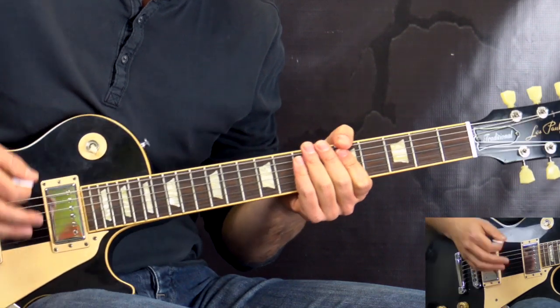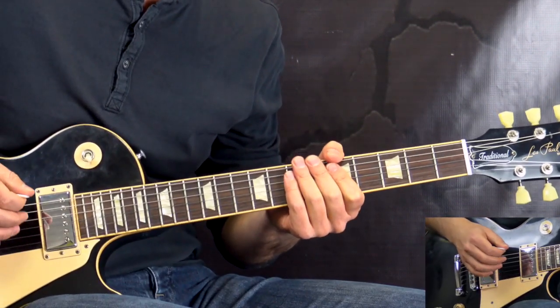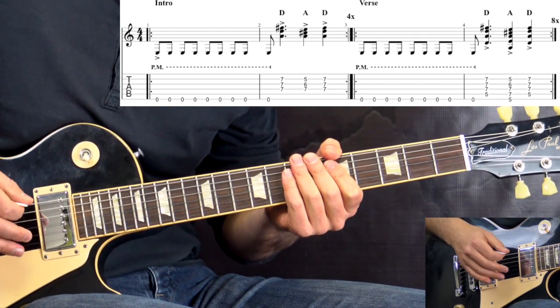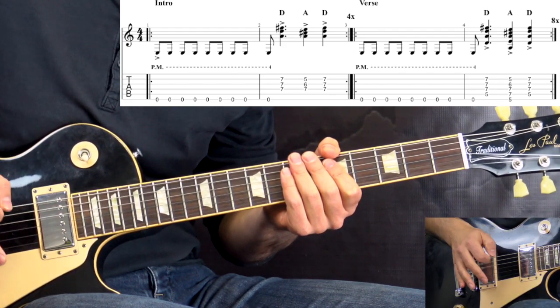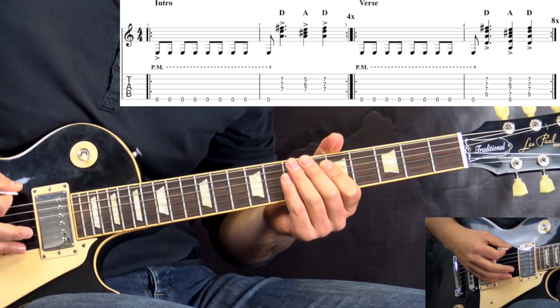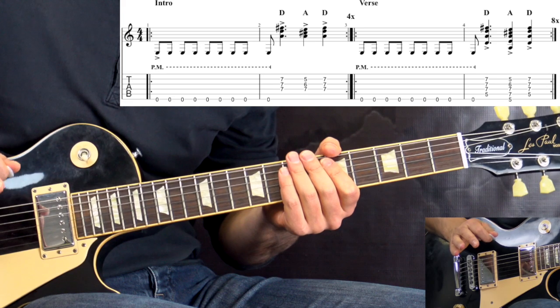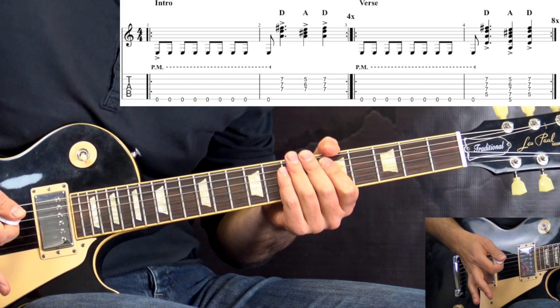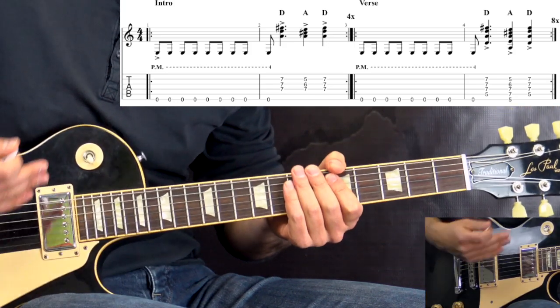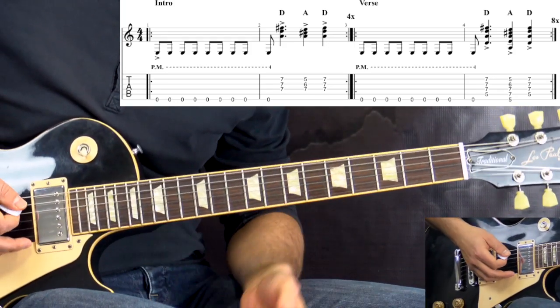Alright, so as you can see, pretty straightforward. So what we have here is we play on the low E string eighth notes, so the whole bar, just picking it with a down picking motion. And you can experiment with slight palm muting with the open string. I mean, Jimmy did it, different ways.